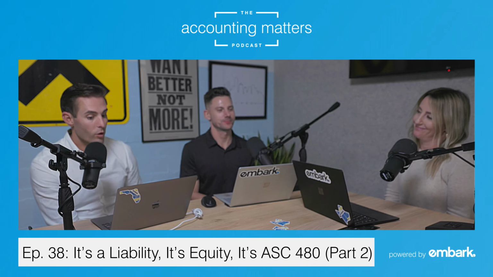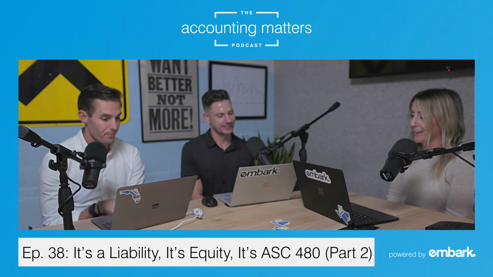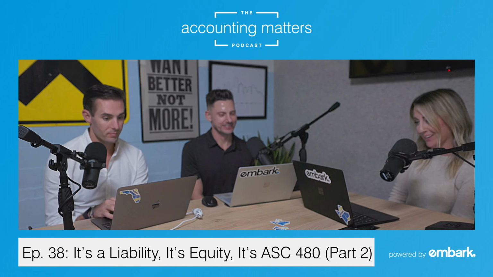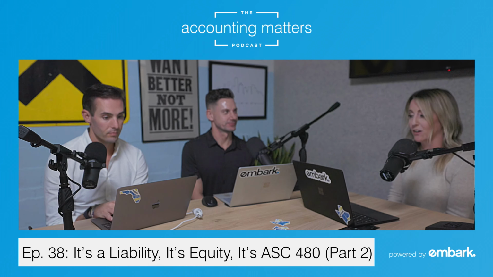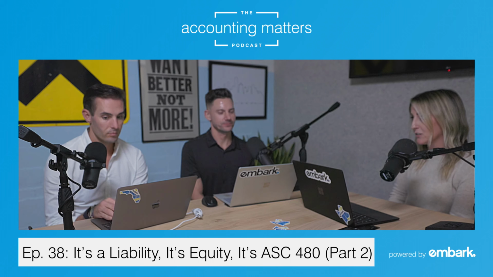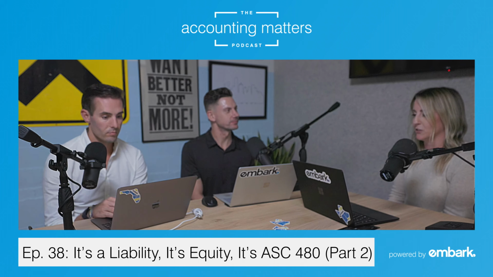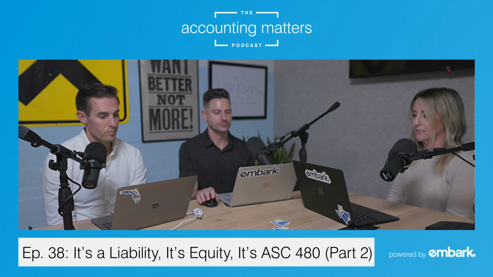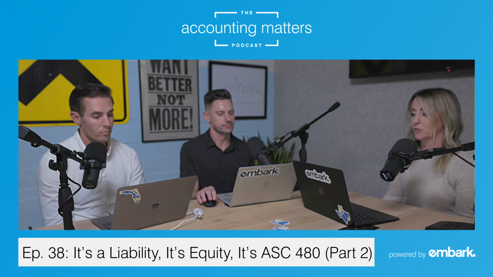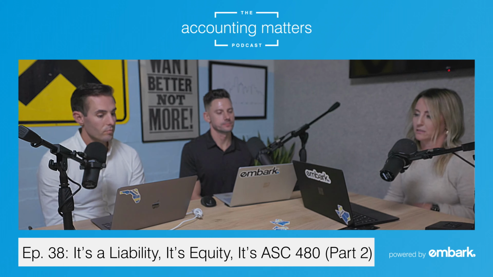What types of instruments fall into this scope of class? So unlike mandatorily redeemable financial instruments, this class of instrument can be any type of financial instrument except for an outstanding share. The obligation at inception may also be conditional or unconditional, and then settlement of the instrument is done by transferring cash or other assets.